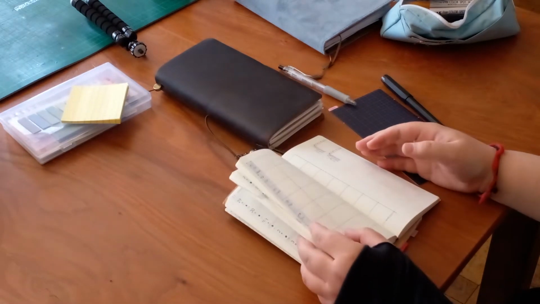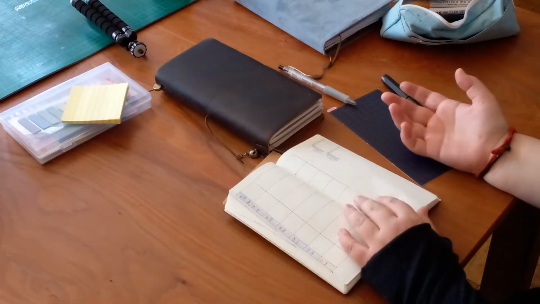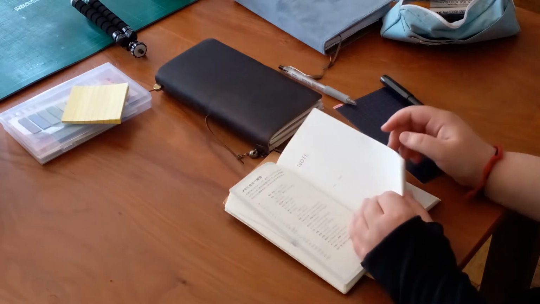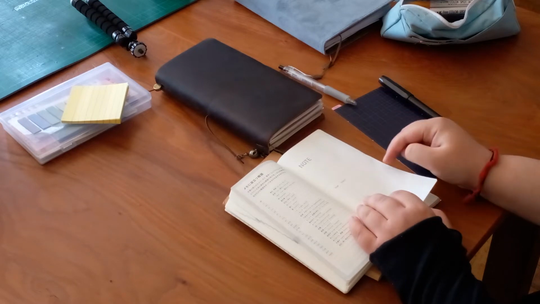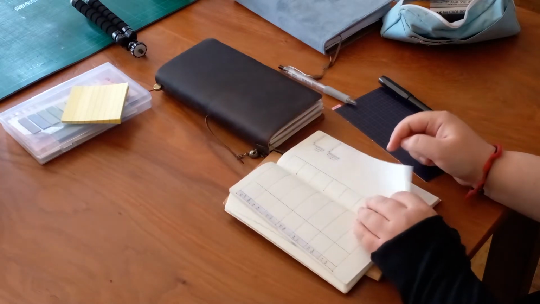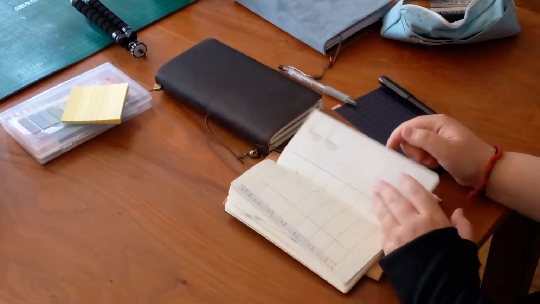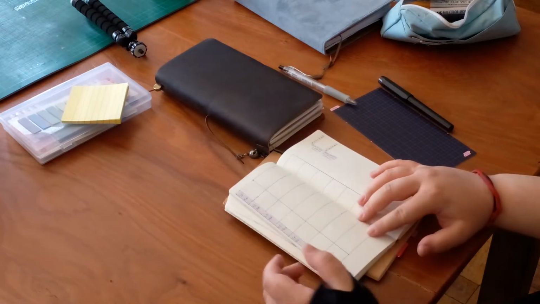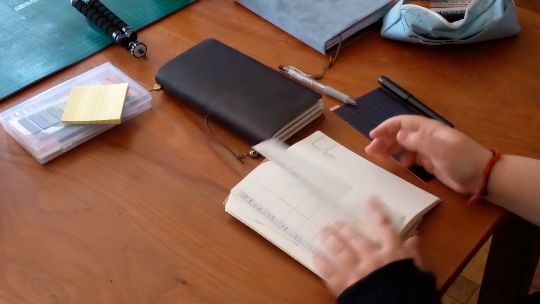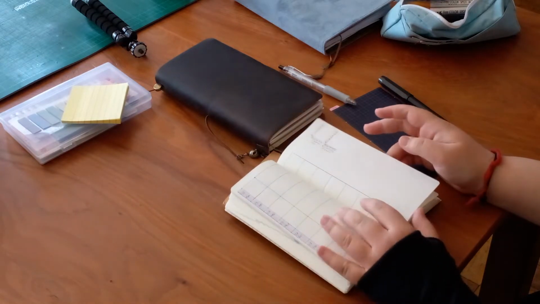So what I've done is I recreated the original layout right after the note page starts. So here we have the 2 weeks going from the 15th, which is tomorrow as of filming this, to the 29th, which is 2 weeks.